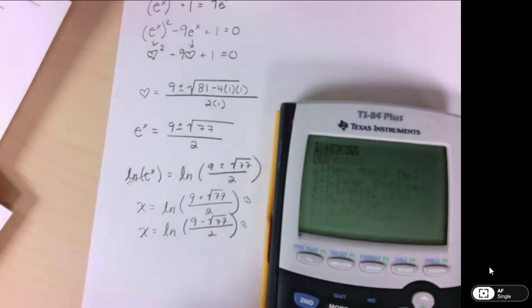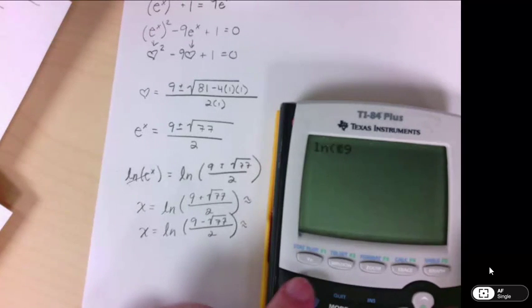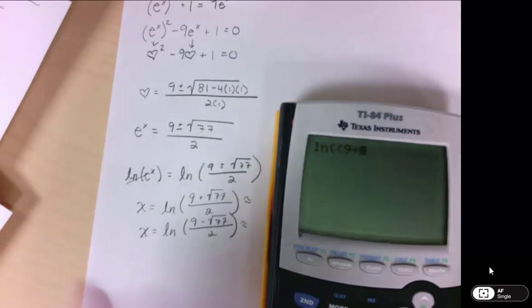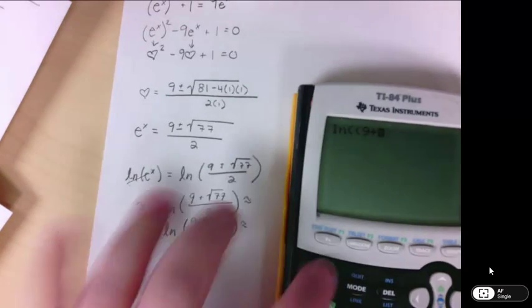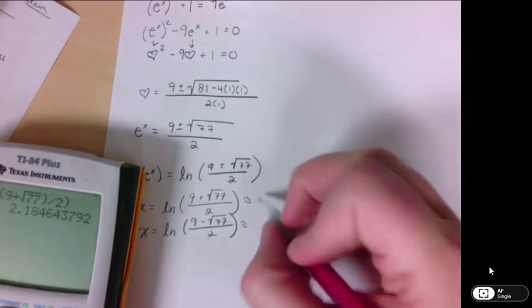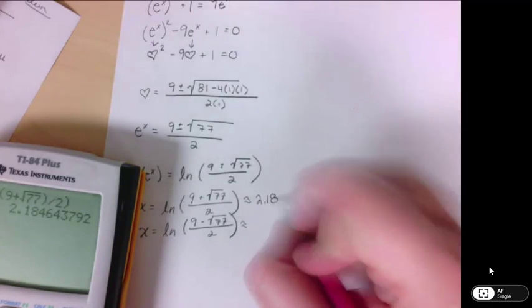So 9 plus the square root of 77, and your parentheses, and then divide it all by 2. When you do that, you get about 2.18.